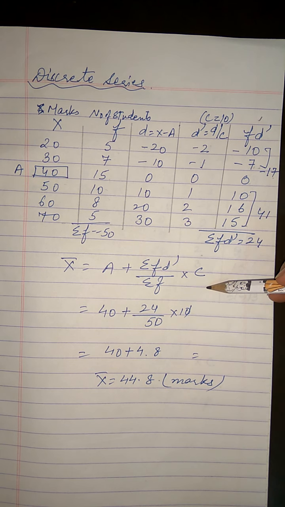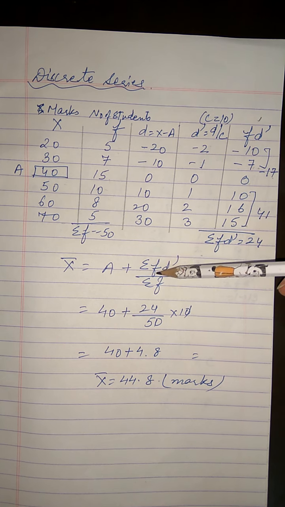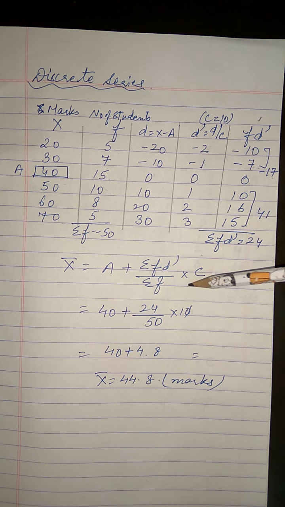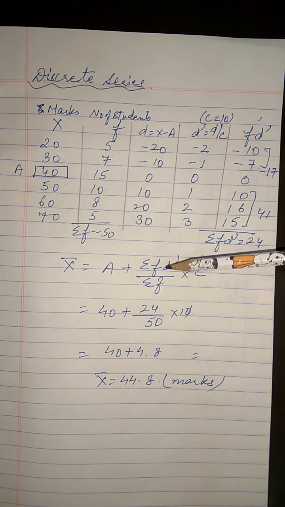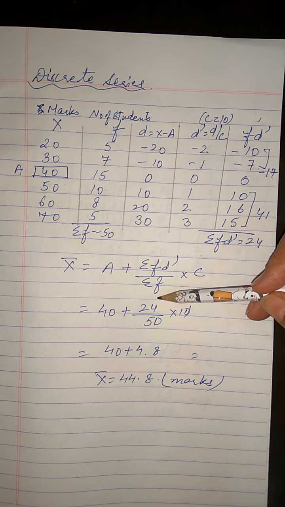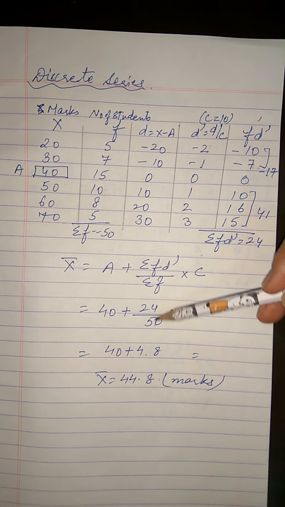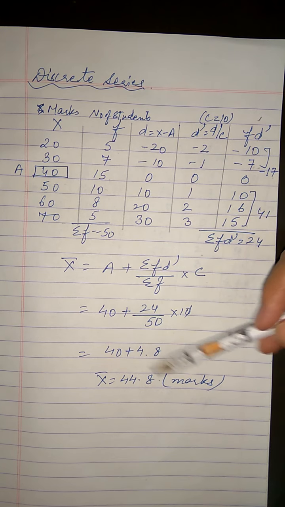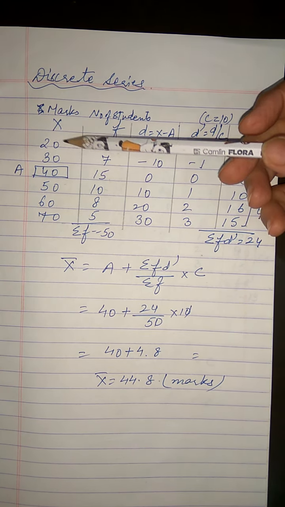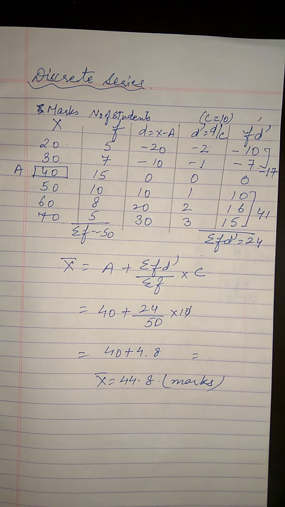And when we apply the formula, mean is equal to assumed mean plus summation FD dash divided by summation F frequency into C. So assumed mean 40, summation FD dash is 24 divided by 50 summation F into 10, and you will get the mean marks, that is 44.8, because the assumed mean is of marks, so the calculated mean is also of marks.